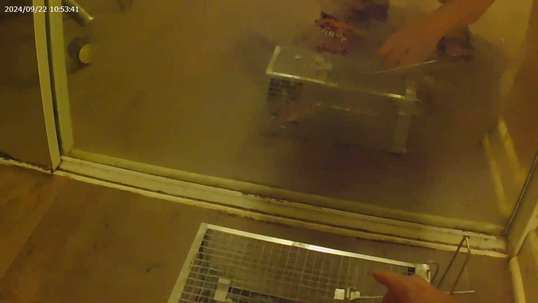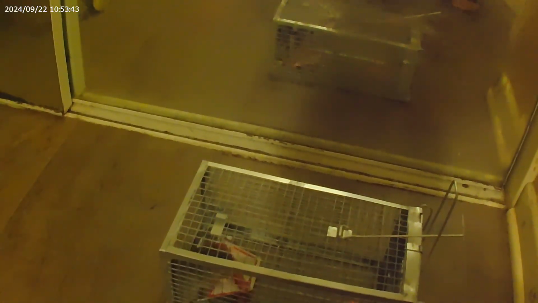I'm not gonna let you out in here. I'm gonna have to let you out outside. But I can't have you coming back. I'm super sorry about that. I'm really sorry. I hope you don't have other little critters with you. I'll leave you outside for a bit.